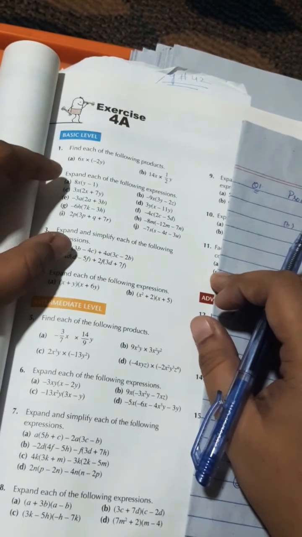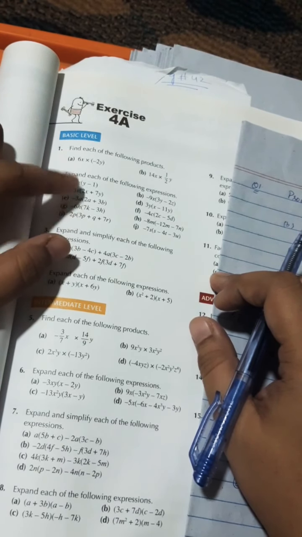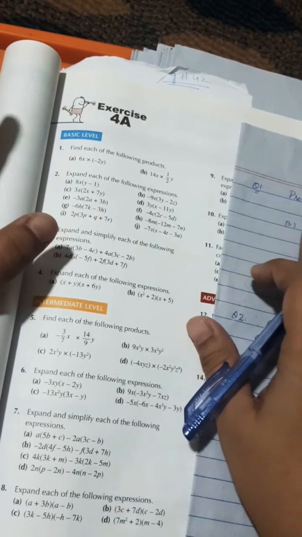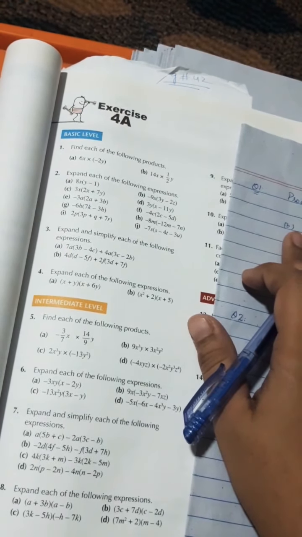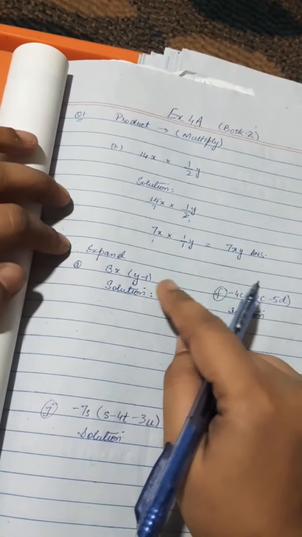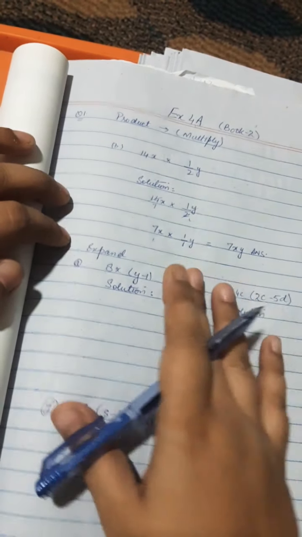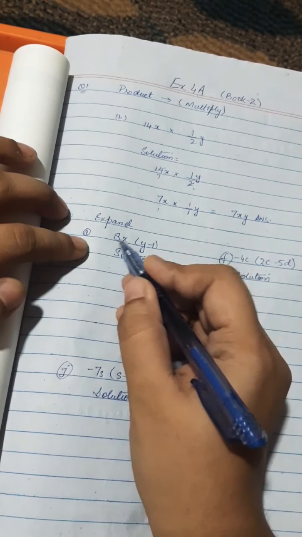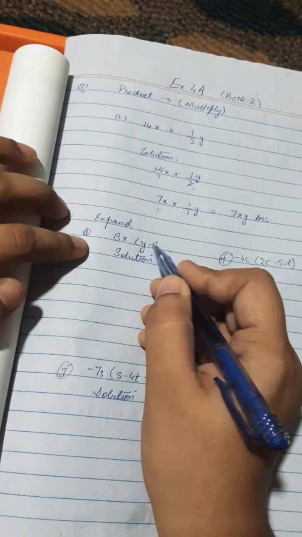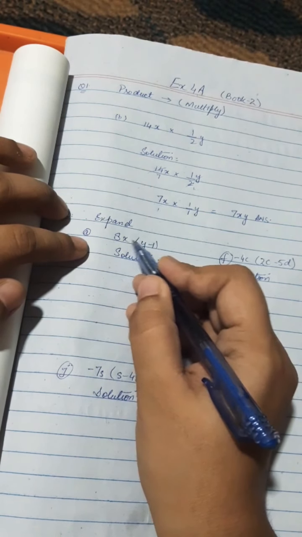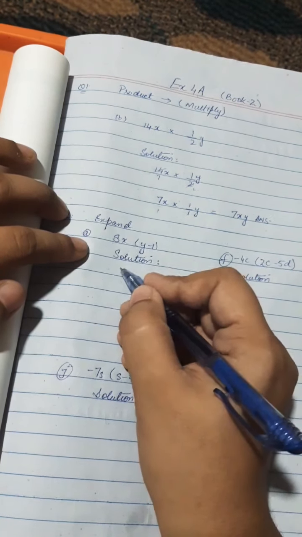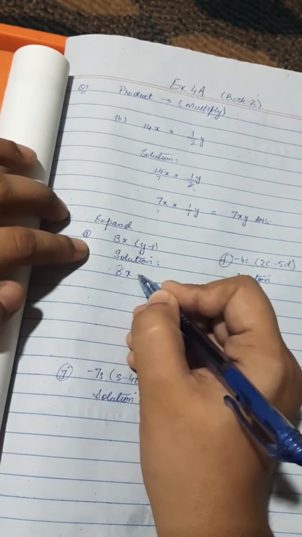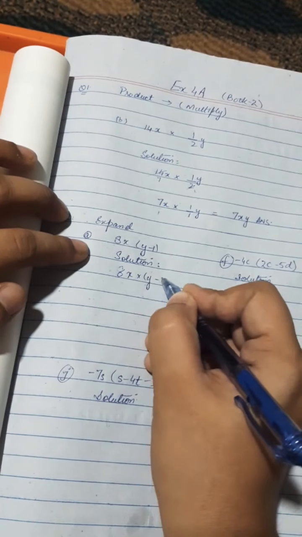Okay, so I'm going to select some of the parts among them, and I'm going to solve it with the explanation. Let's see. I have selected part A, F and J. Now let's have an understanding of it. What it is: 8x multiplied by y minus 1. If there is no sign between the variable and the bracket, it means we have a multiply sign. 8x multiply y minus 1.